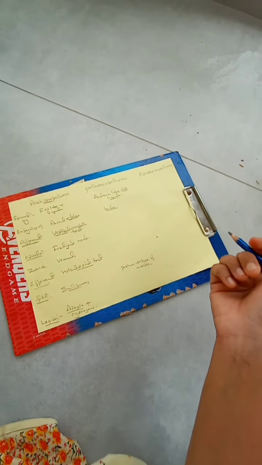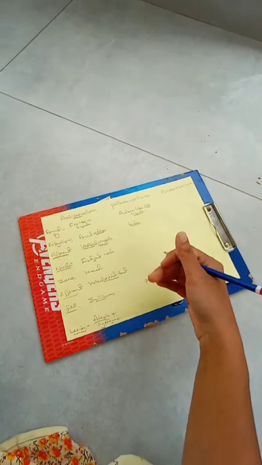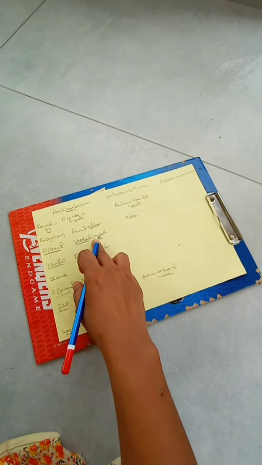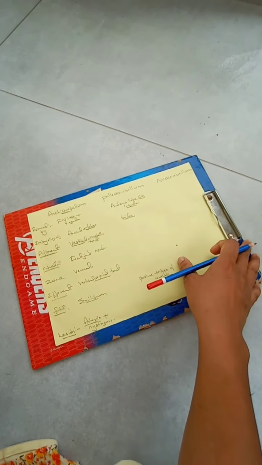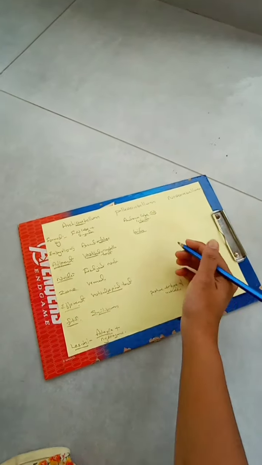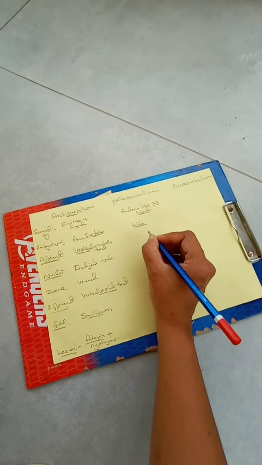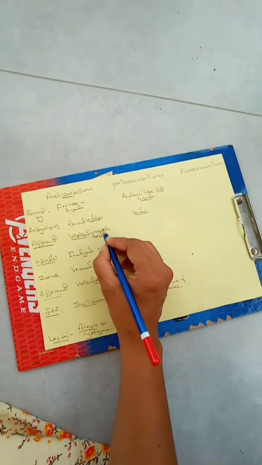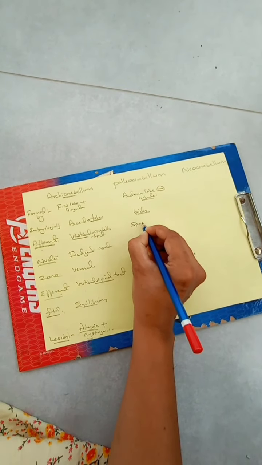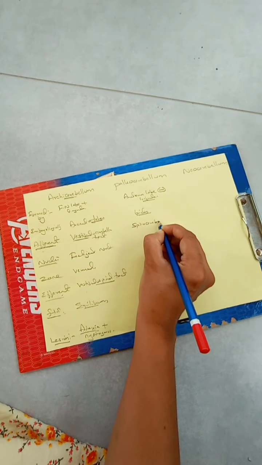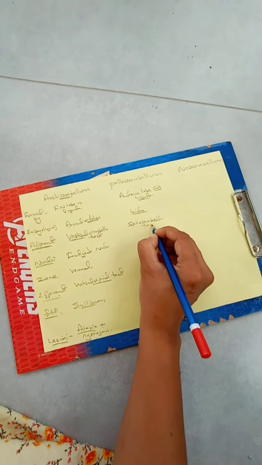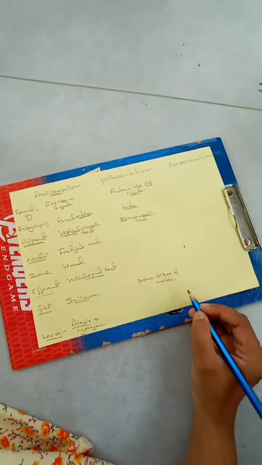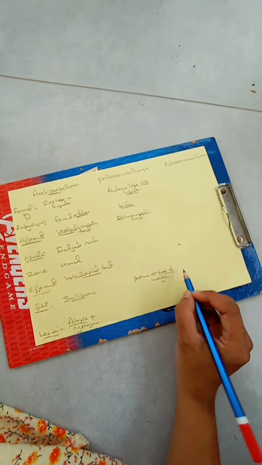Which nuclei are responsible for receiving the afferents? Before that, where does it receive the afferents mainly from? It receives afferents from the spinal cord, so we would say the spinocerebellar tract, for the tone of the muscle.